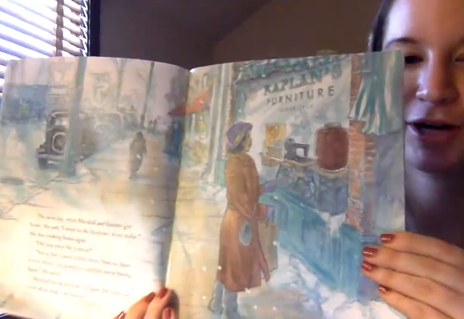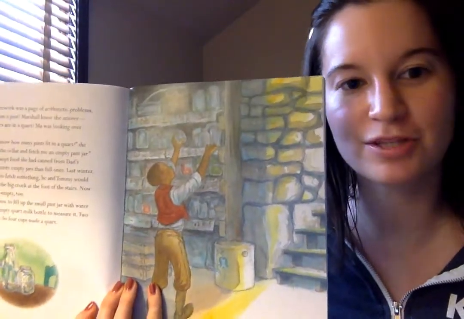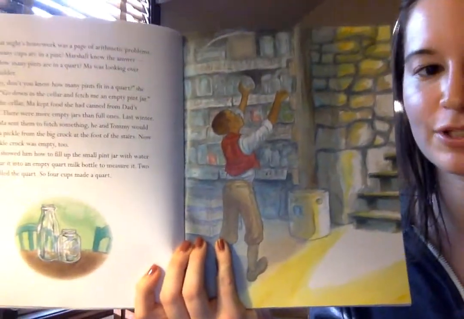Why would that be better? Why do you guys think? Yeah, because the more Ma knows about the beans, the more likely she is to maybe be able to guess the amount of beans in the jar, right?